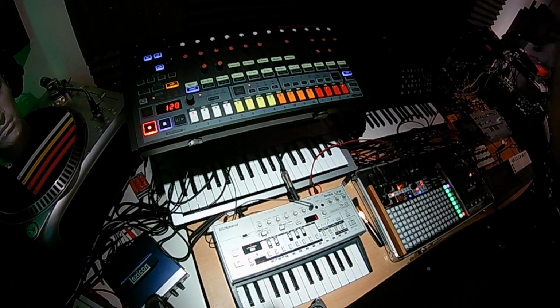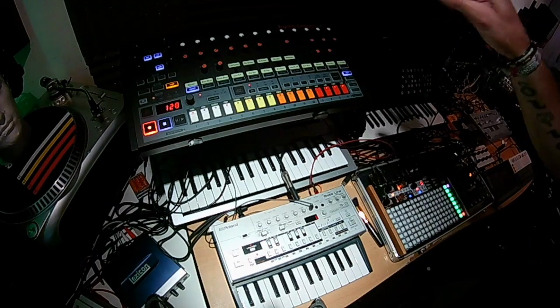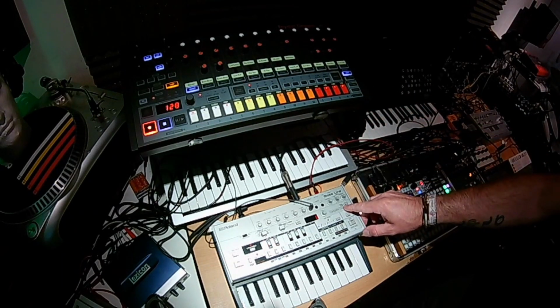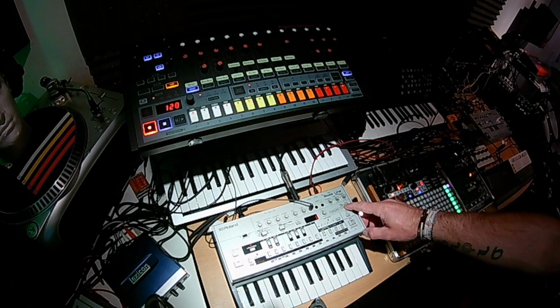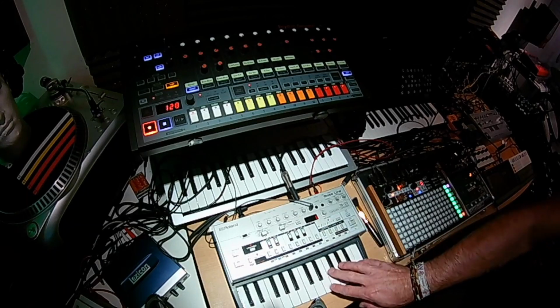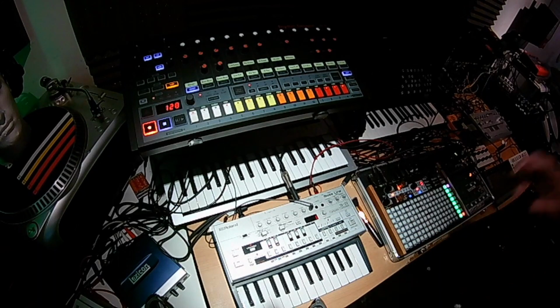and a great way of just jamming as well. So the only gear we're using today is the Behringer RD-8 and then the Roland TB03, which at the moment is sitting on top of my Micro Brute. So ignore the little keyboard thing down there. That's nothing to do with this.